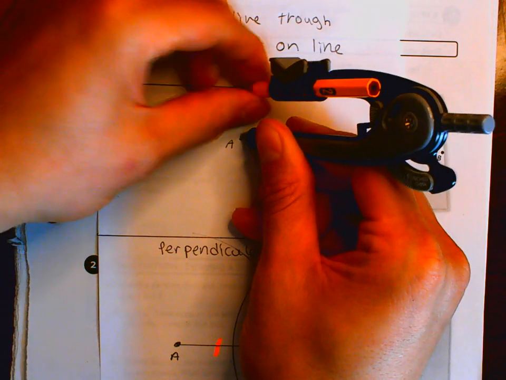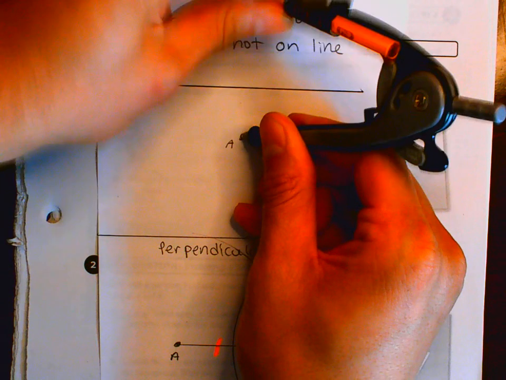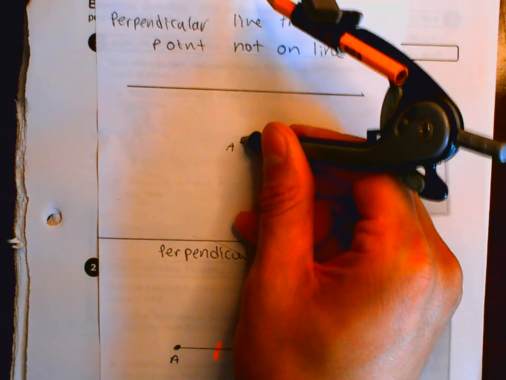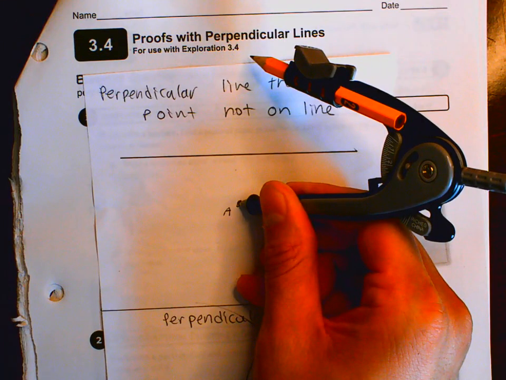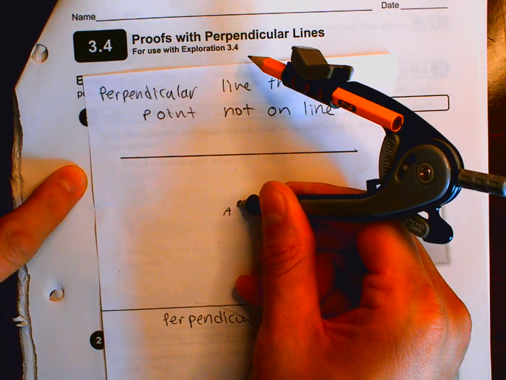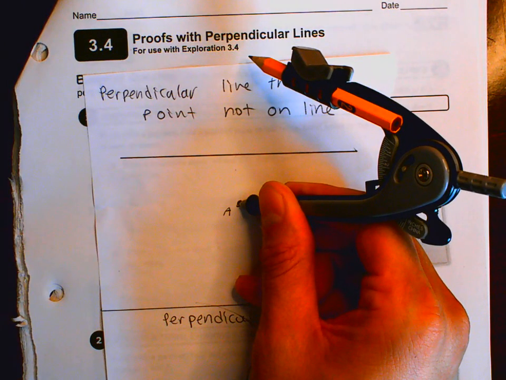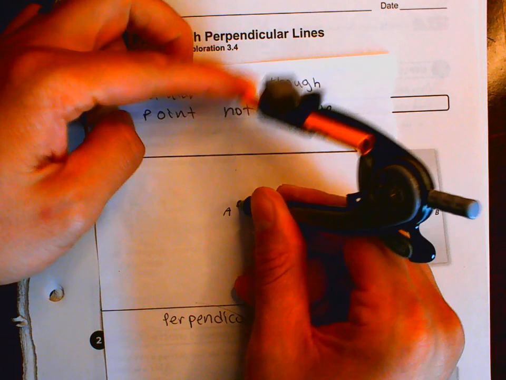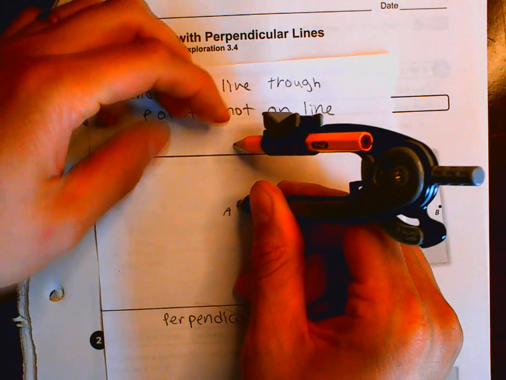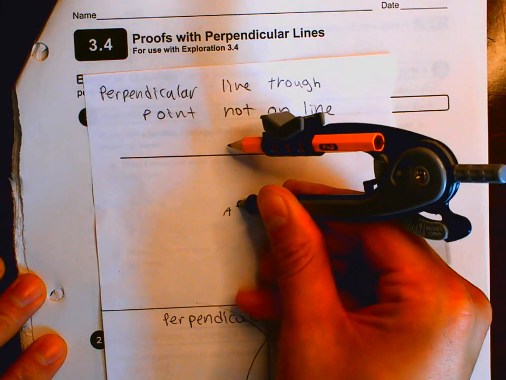You have to make it a little bit bigger, but not too big, because then it's very far off the line, and when you do your intersection, it may not even hit the line. So make it go just a little bit above it, like this. This is a good distance.